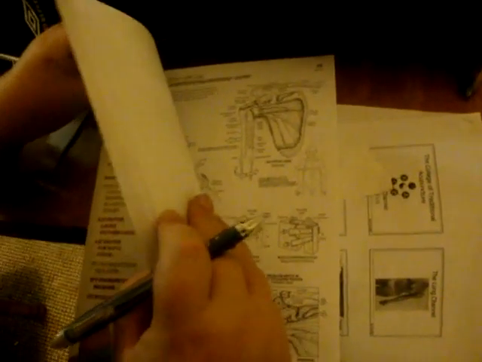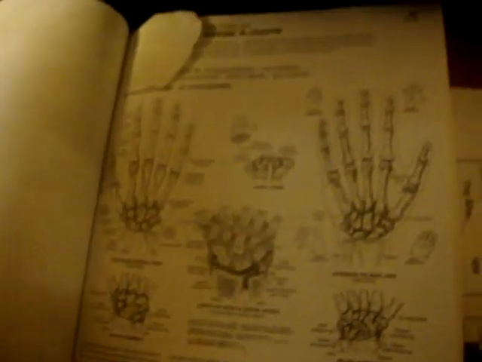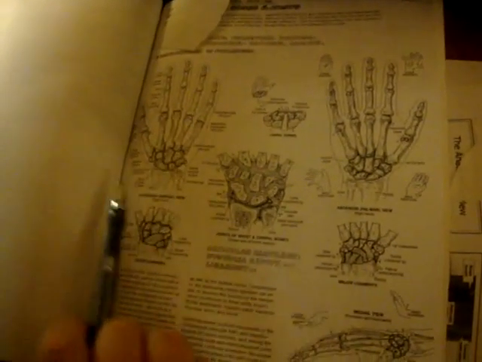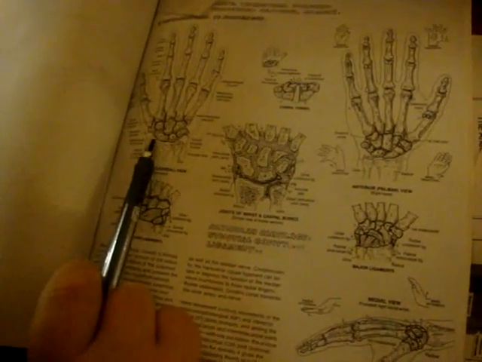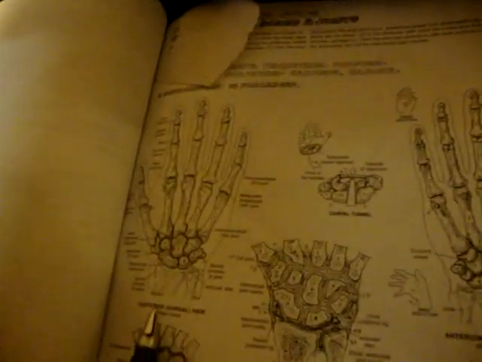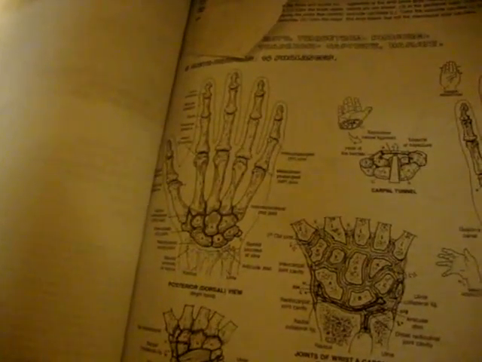and hopefully I have marked the page of the hands here. So this is the basic makeup of the hand. This is the styloid process of the radius, the top part of the hand that we're looking for.